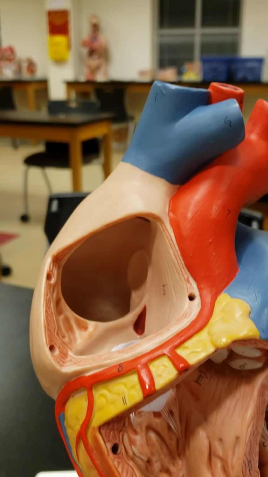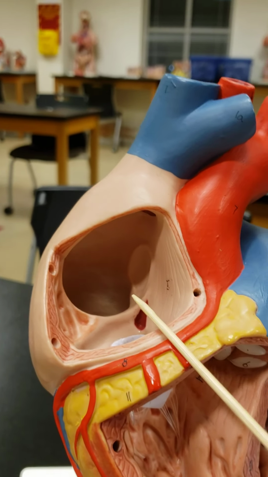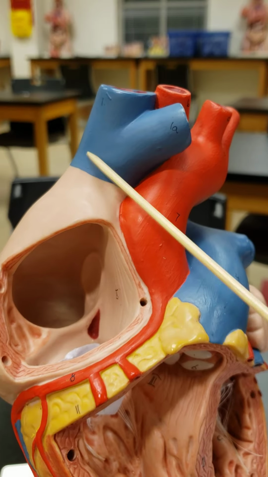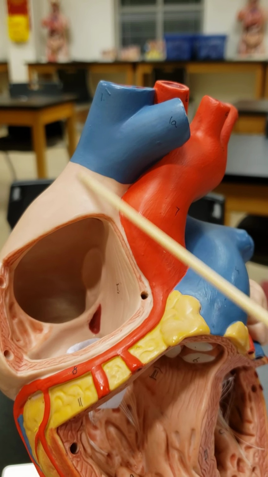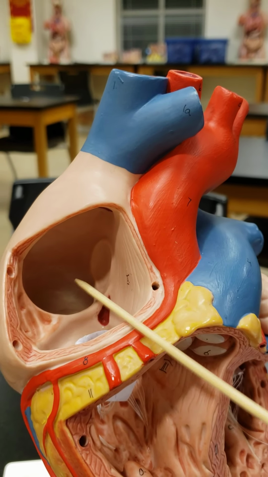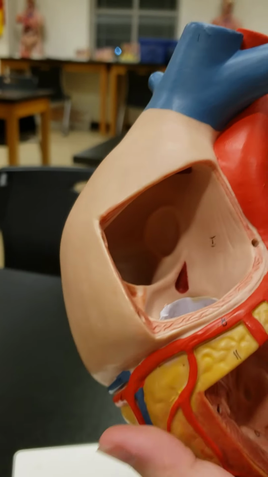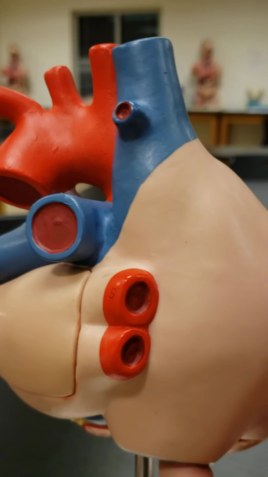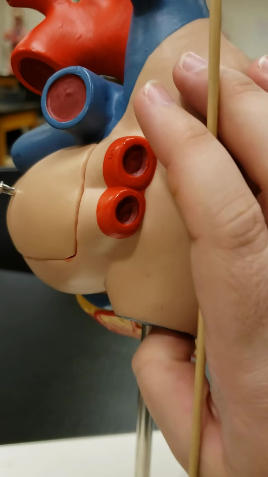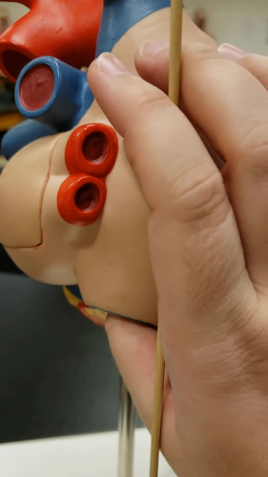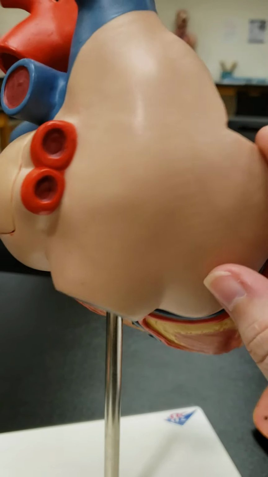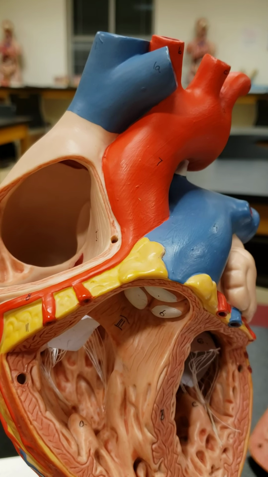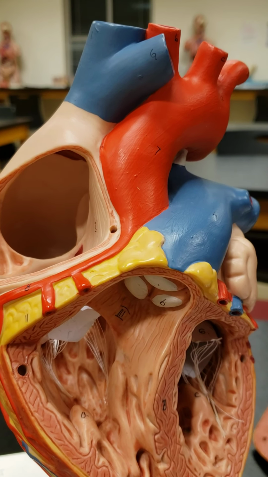Other than that, the stuff you need to know around the top of the heart here: feeding into your right atrium, you have blood from the rest of your body, which is coming from the superior vena cava, which is all the blood from above your heart dumping in there. And then if we turn around, you can still see the superior vena cava here, but there's a hole right here where my thumb is going. That is where the inferior vena cava dumps back into this right atrium. So those are your superior and inferior vena cavas.